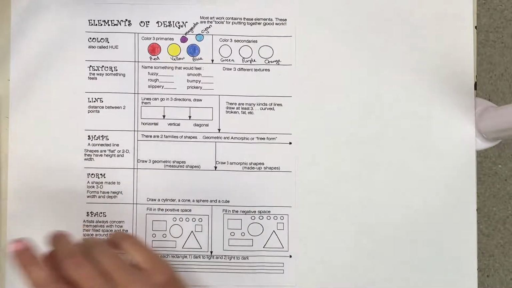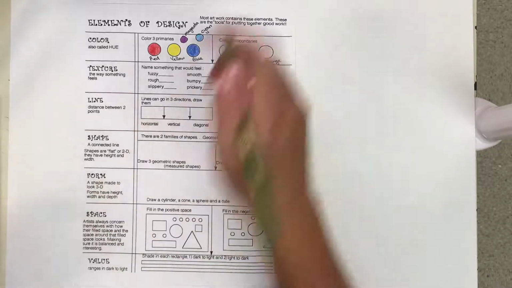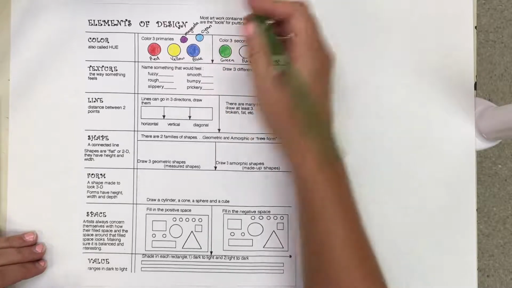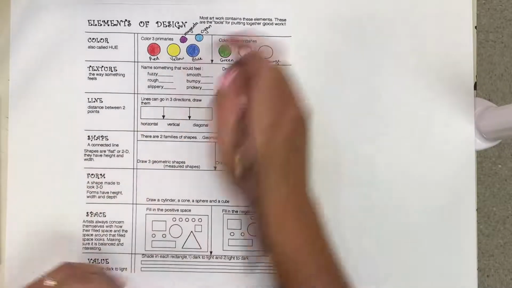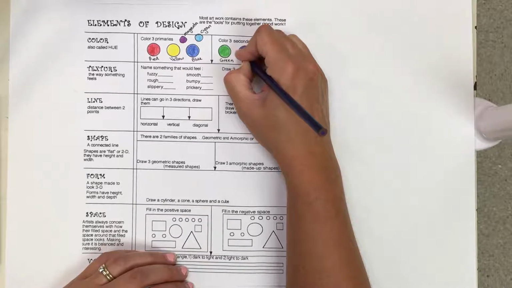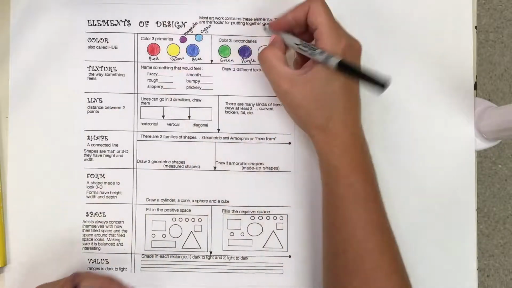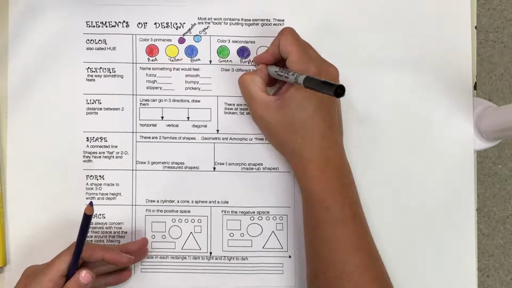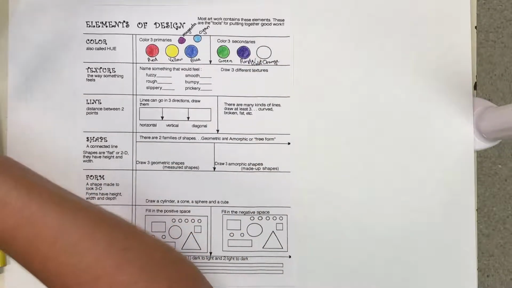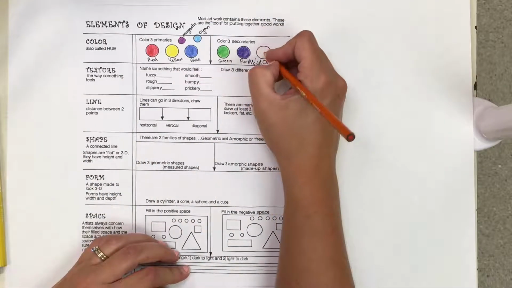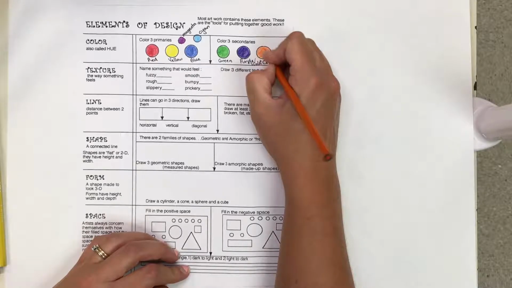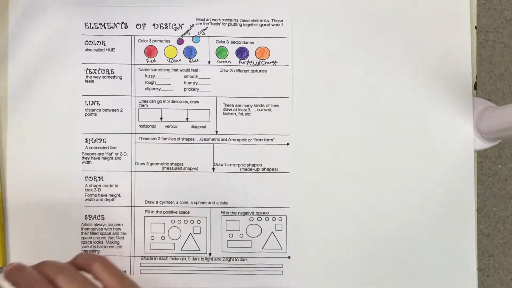Ooh, there we go. Okay, and then I'm going to fill in my secondaries, my green, my purple, and I'm going to also include purple/violet, because a lot of times in art, you'll hear purple referred to as violet because of the color spectrum. Okay, and then of course, orange. Excellent, so that's our little color review.